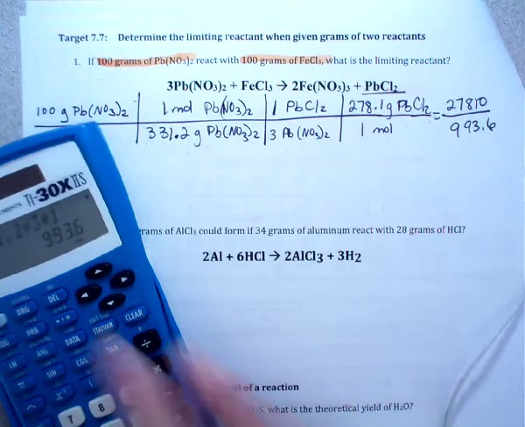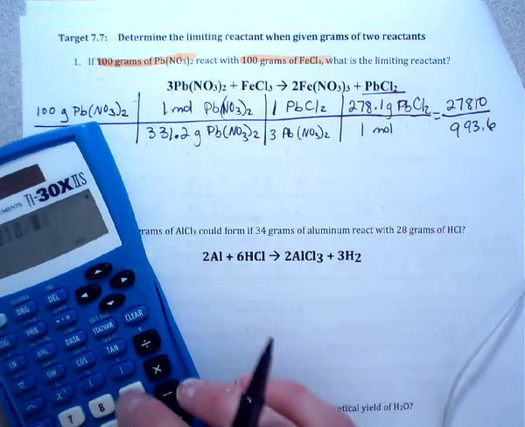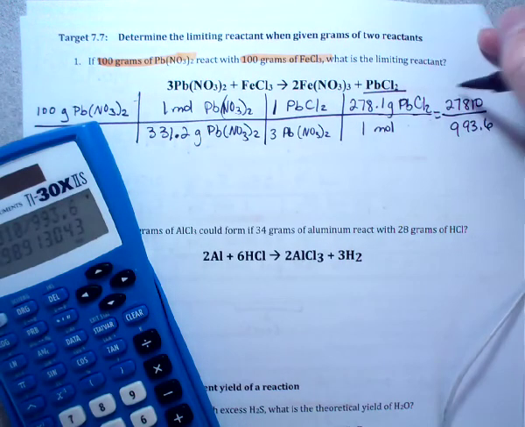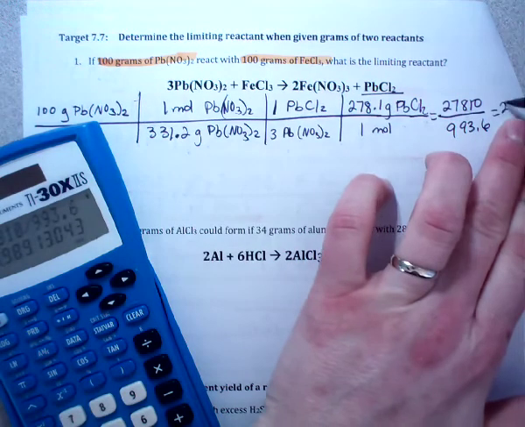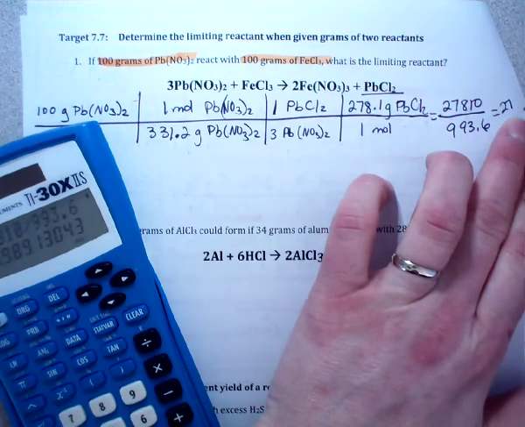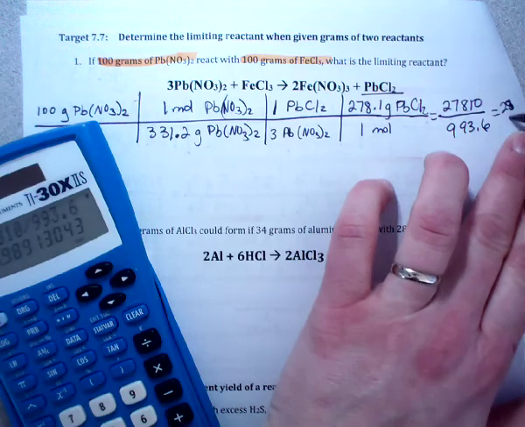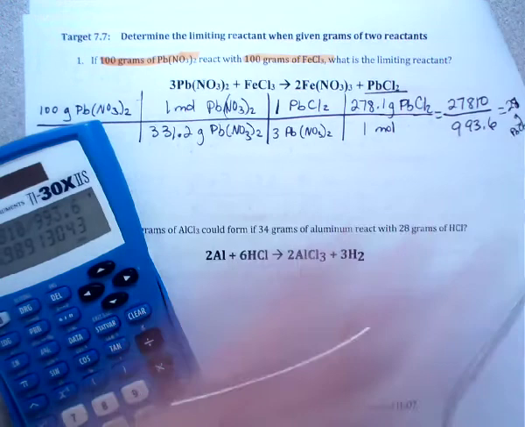I'm going to divide those, so 27,810 divided by 993.6, and I get 27.98, so I'll round that to 28 grams of PbCl2. Definitely running out of room here.